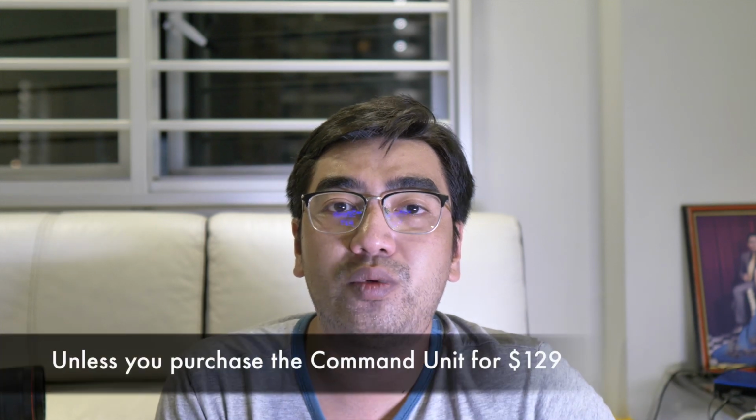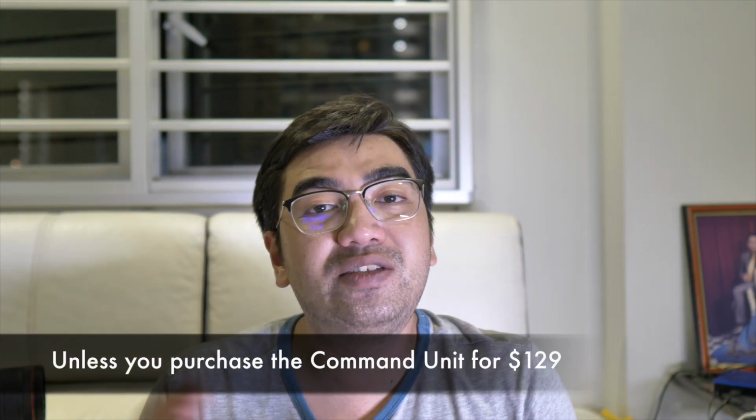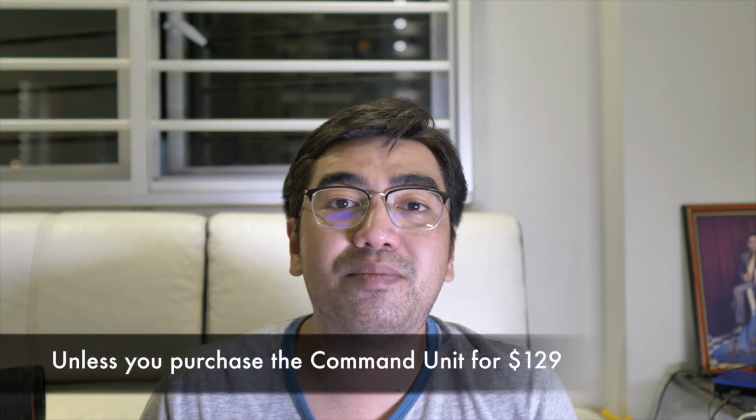The DJI Ronin SC, on the other hand, needs everything to be done on your mobile phone, in the Ronin app itself. So in this video, I just wanted to show you how to access the menus and how to use your Zhiyun Weebill-S as efficiently and effectively as you can, because the online manual and even the manual that comes in the Weebill-S box don't mention anything about how to access the menus and stuff. So I'm going to show you that in this video, so let's get straight to the video.